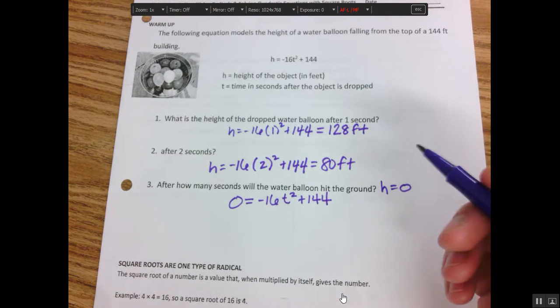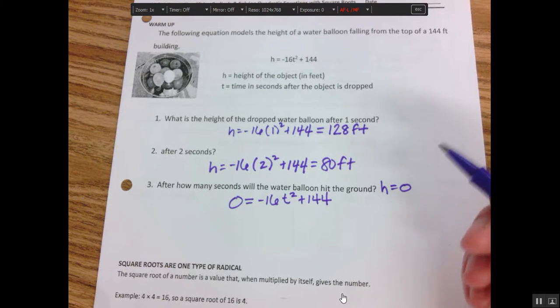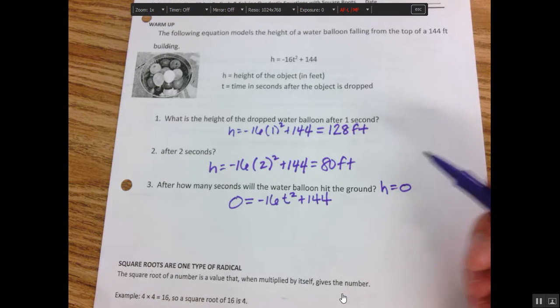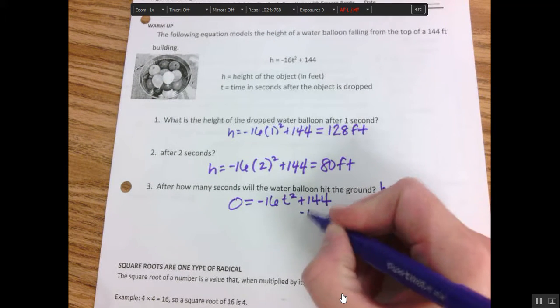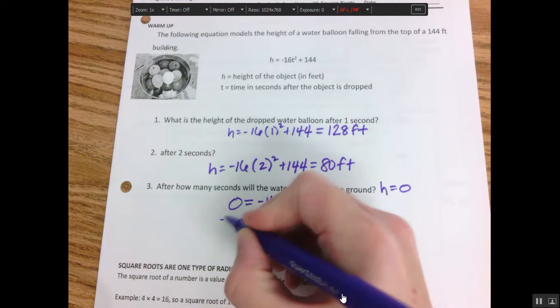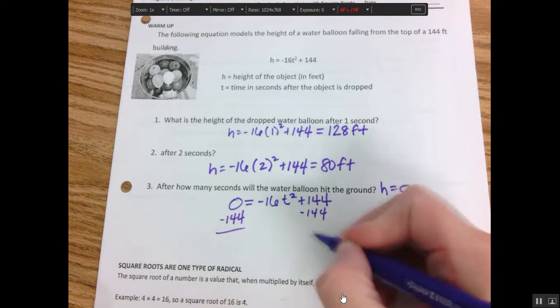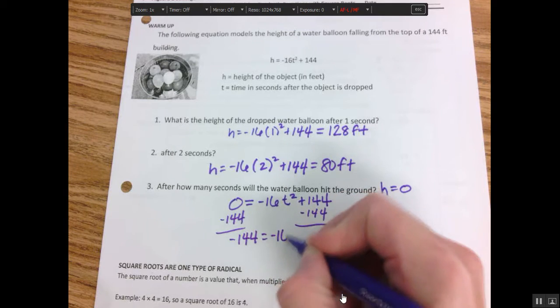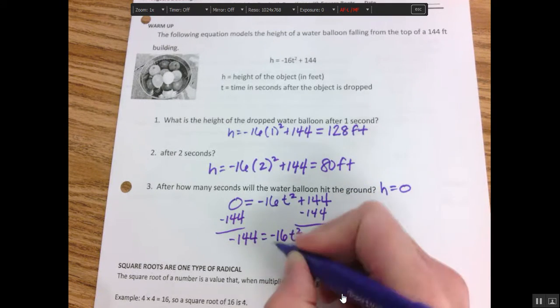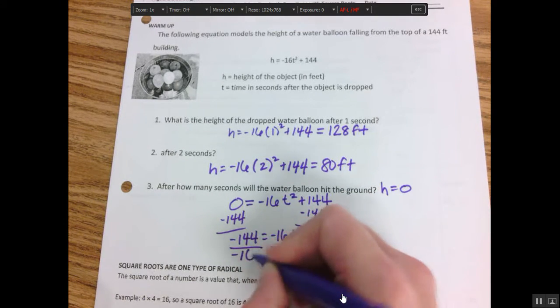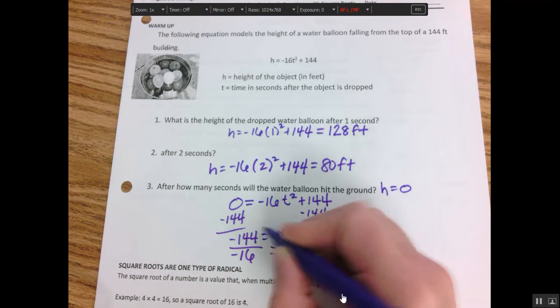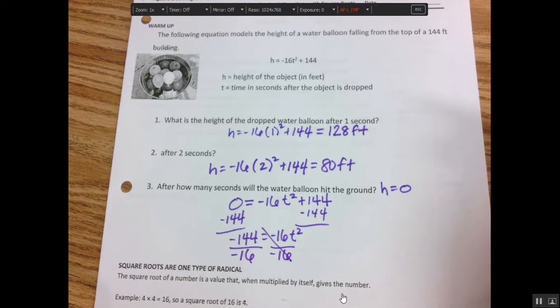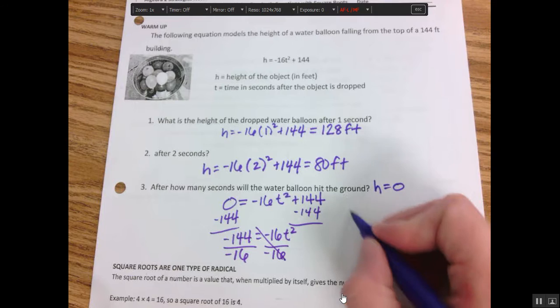Say it again? I could. I usually don't do that first. It's not wrong though. You could do that. I would normally subtract the 144 first. So you have negative 144 equals negative 16 t squared. And then I'll do what Julie suggested, so I'll divide. What did you get when you divided that? 9. So we get t squared equals 9.